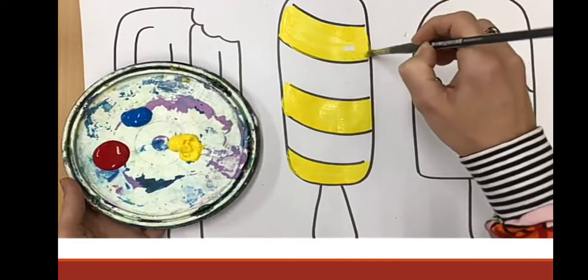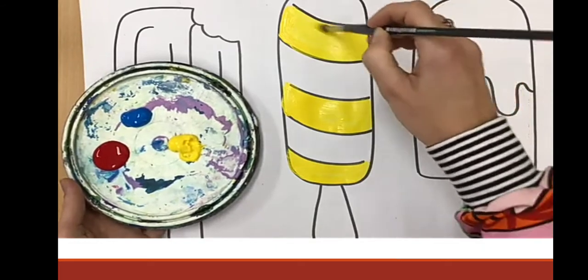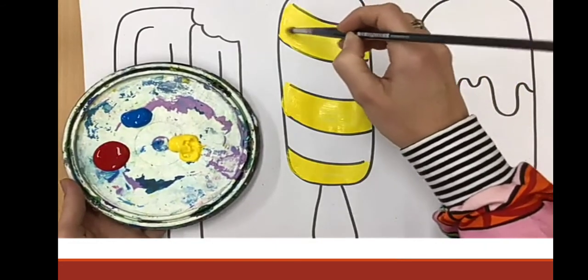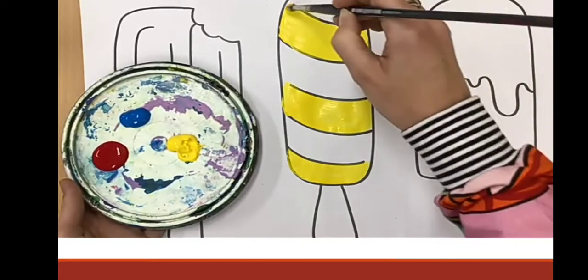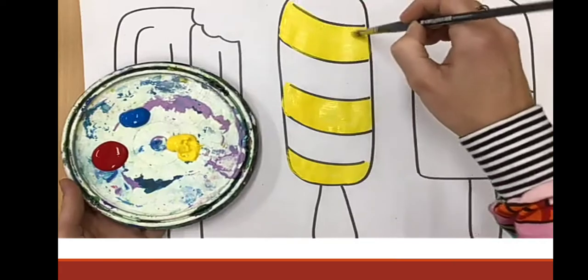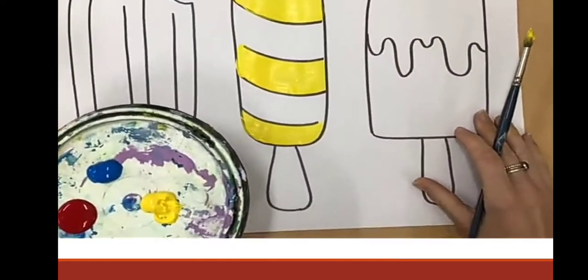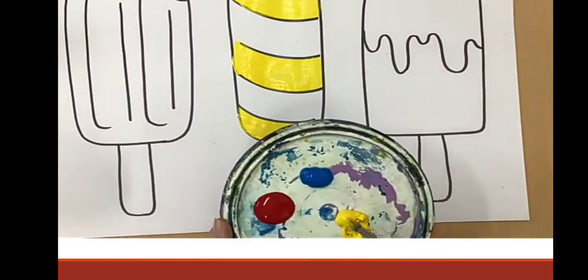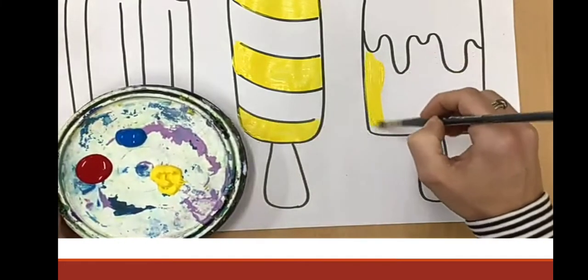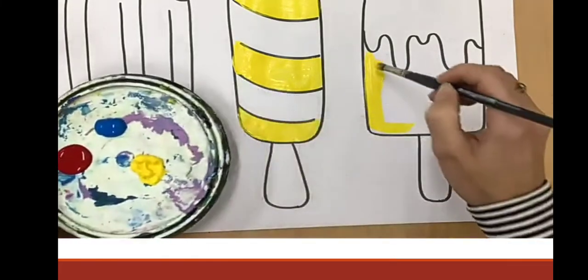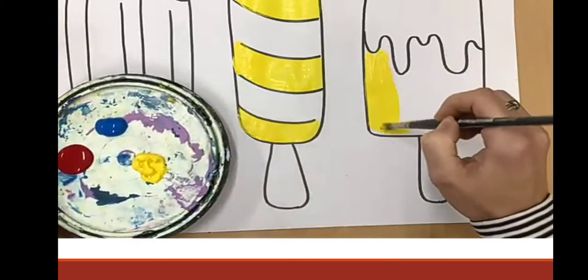Now what I'm doing is I'm not picking up too much paint because we don't want our work to end up soggy. And what I'm doing is I'm using smooth brush strokes, okay, to try and stay within the lines. So I've painted that yellow. I want a few more yellow spots, I reckon. I think what I might do is paint the bottom of this ice cream yellow too.